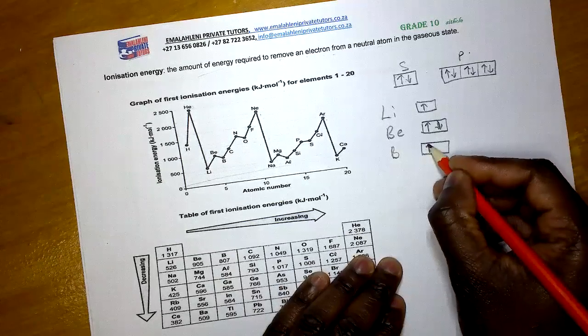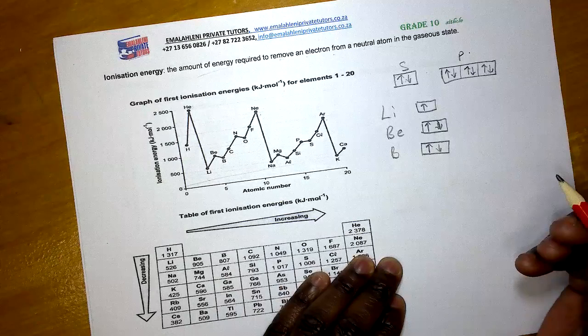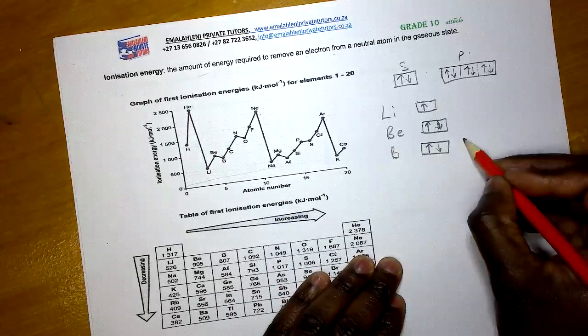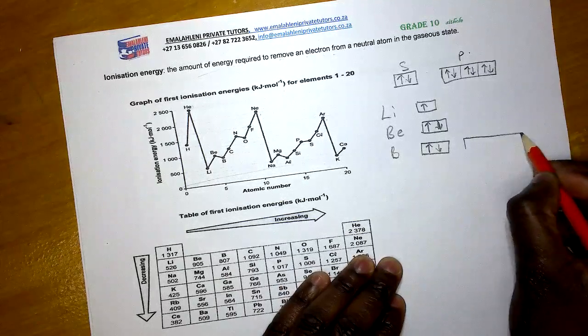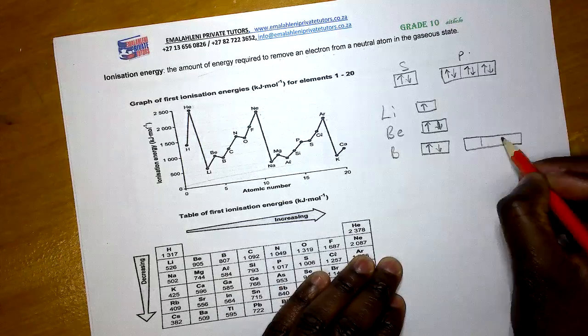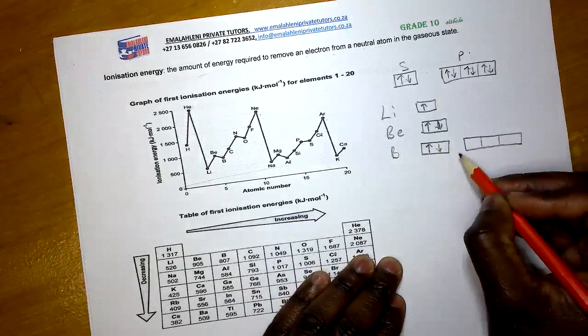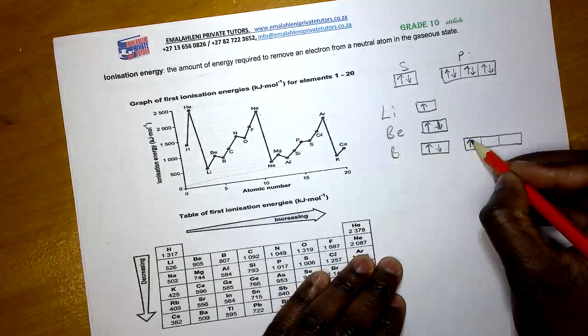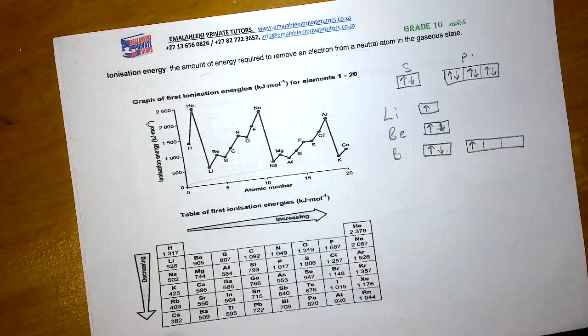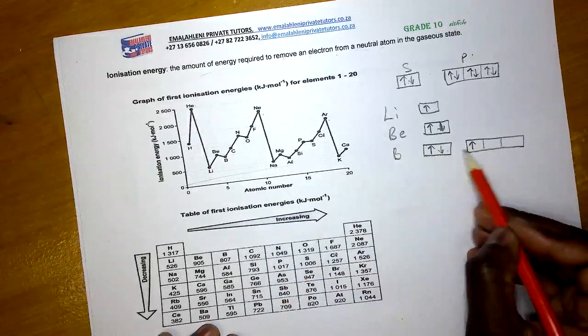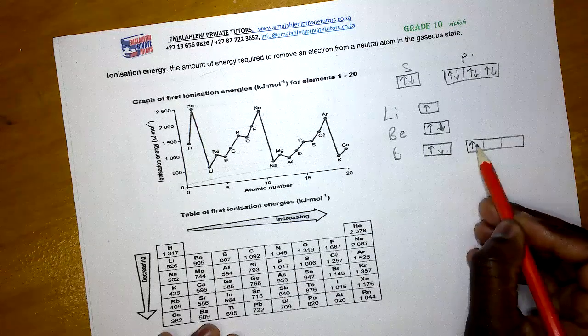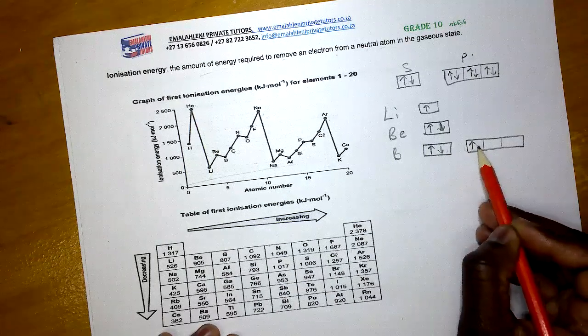It has got an s orbital, and it has got 3 outer electrons. But now, these 2 electrons are fine in the s orbital, but there is 1 electron here. So now look what happens. This one can be repelled here. It can be lost easily.